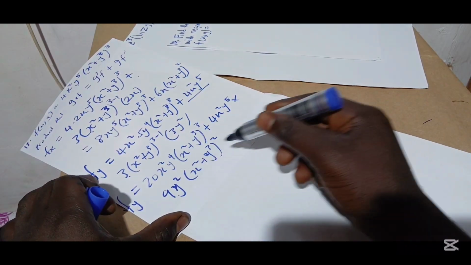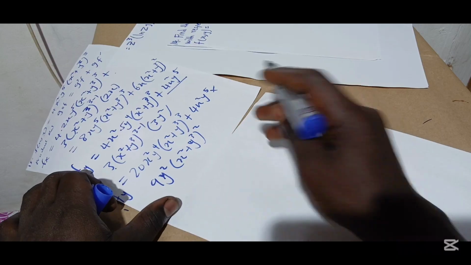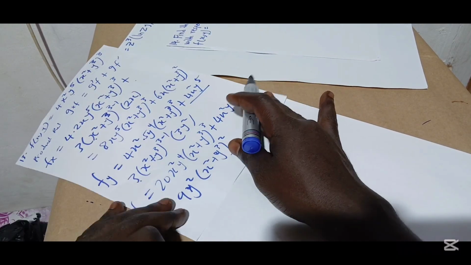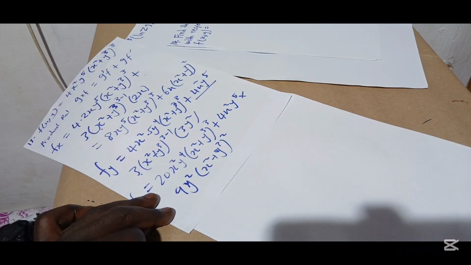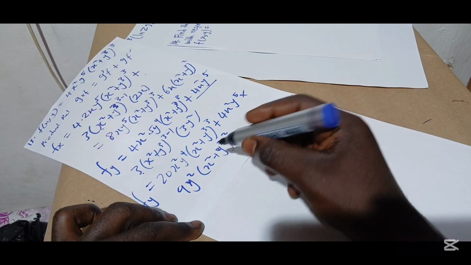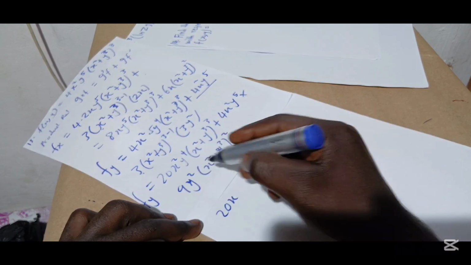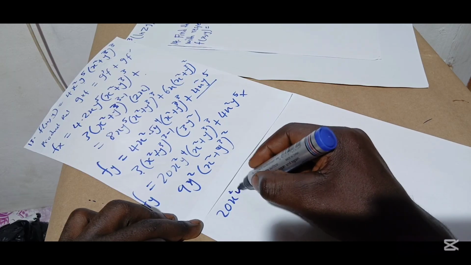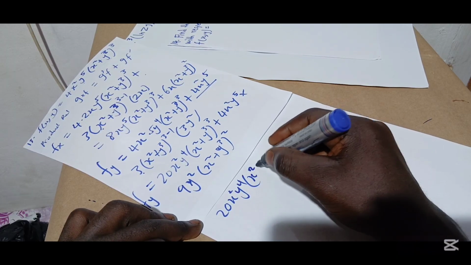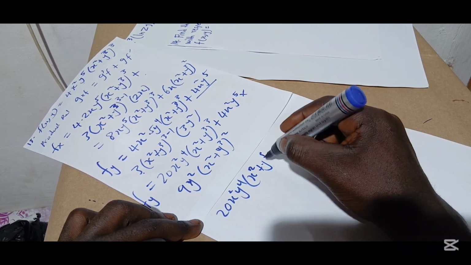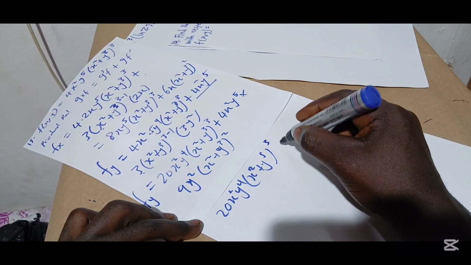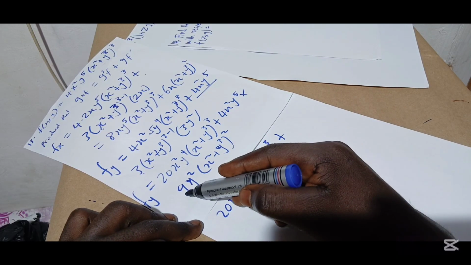So to further simplify this, we have 20x squared y to the power 4 into bracket x squared plus y to the power 3, all to the power 3, plus. So we can further simplify this.